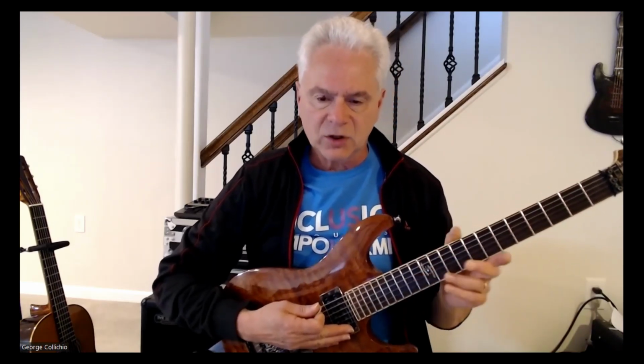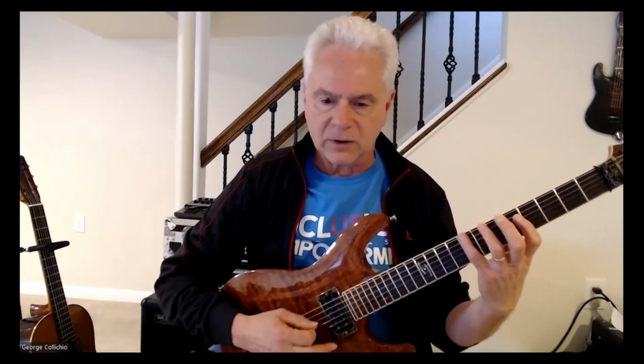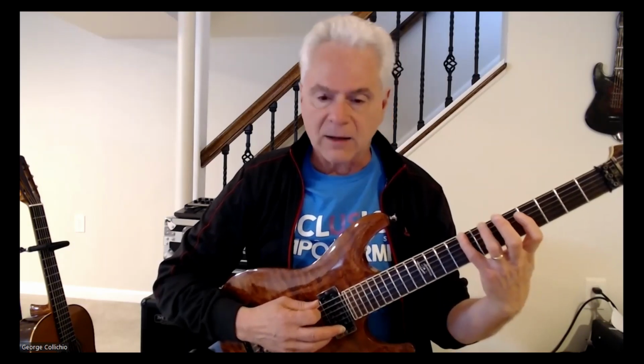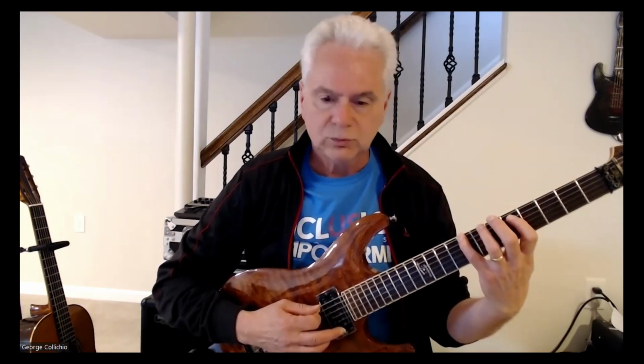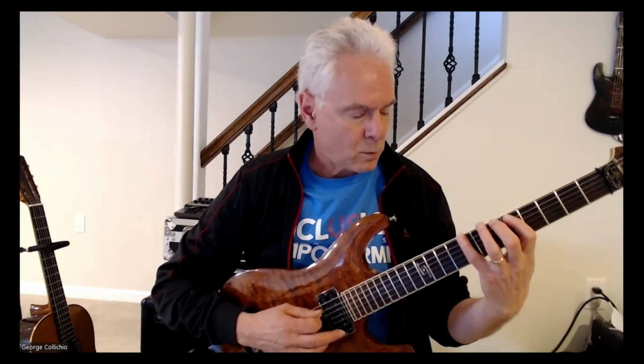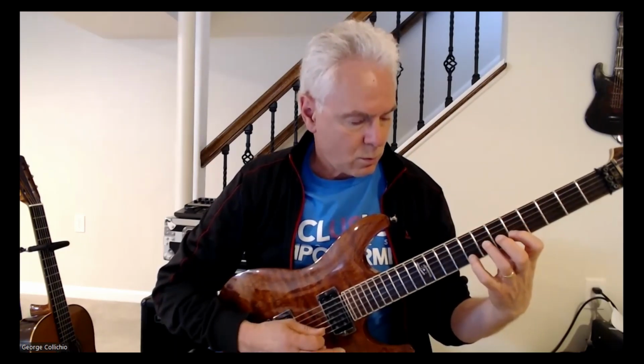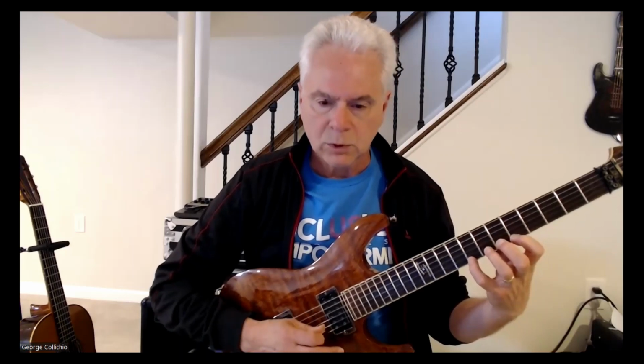So the next shape, we're going to start with our fourth finger on the 6th string, 8th fret. Let me do this slowly. And backwards.